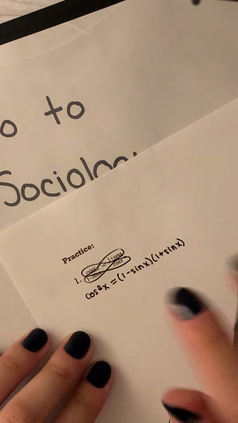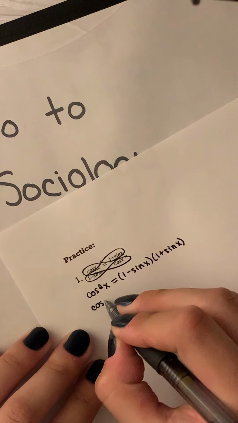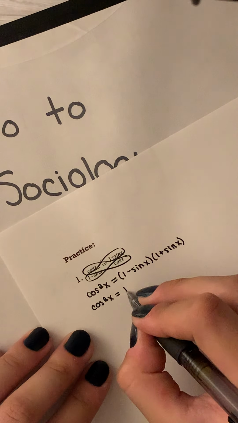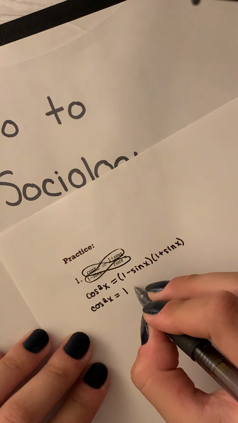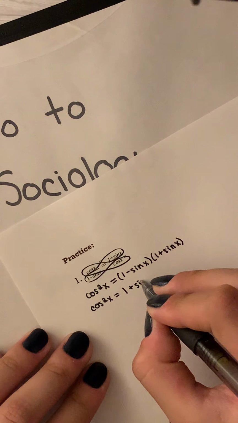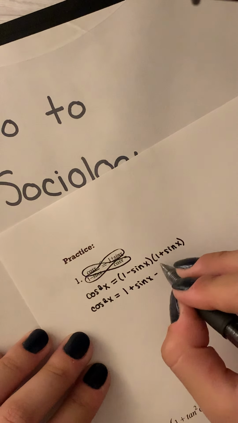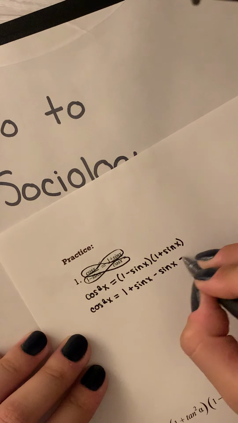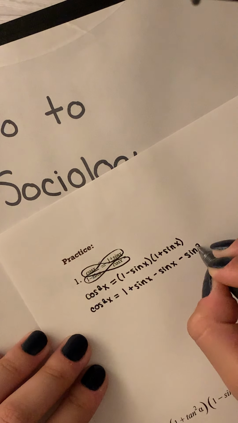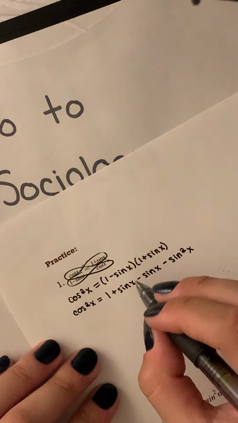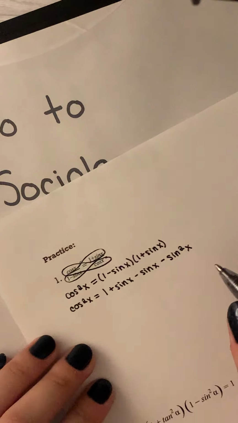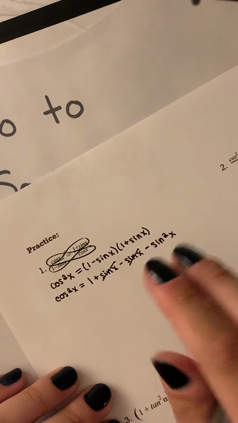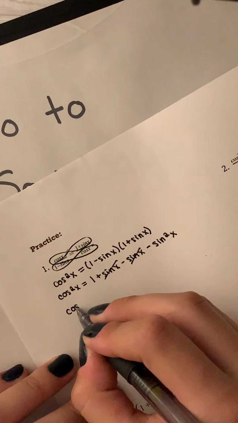So next I'm going to distribute these so we can get to all of our individual terms that we're working with. So 1 times 1 is 1, 1 times positive sine x, we have negative sine x times 1, and negative sine x times positive sine x. It's going to give us a negative sine squared x. Looking at our terms now, we can cross out and cancel a positive and a negative sine x.